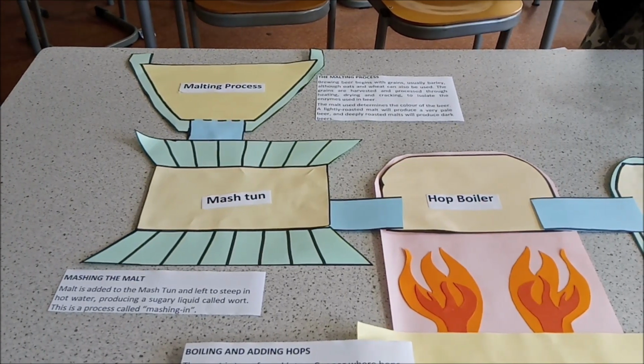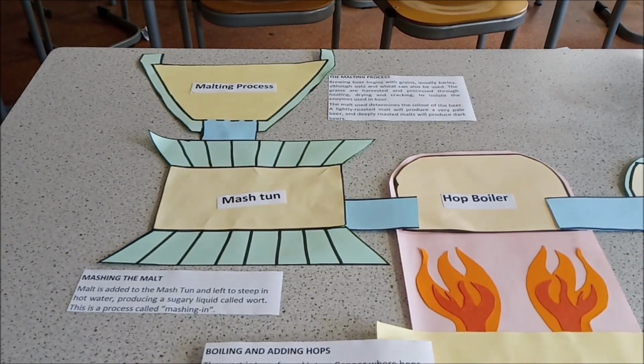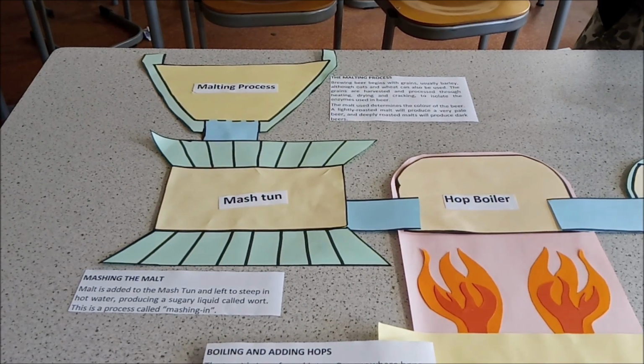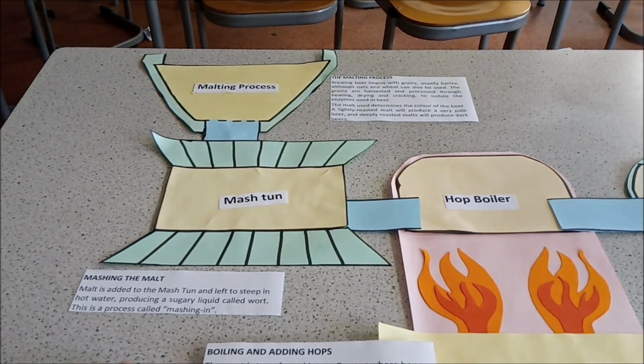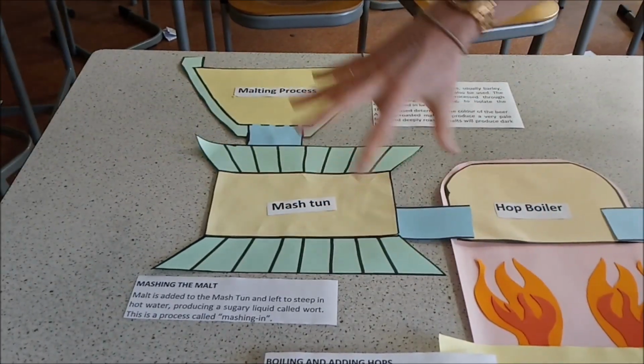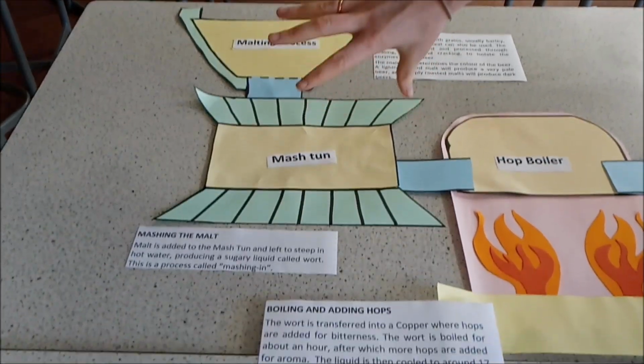Then the malt used determines the colour of the beer, so if you lightly roast your malt, you're going to have a very pale beer. But if you deeply roast your malt, then you will have a lovely dark beer. Much better. Okay, next what we do is this process here, which is the mashing of the malt.